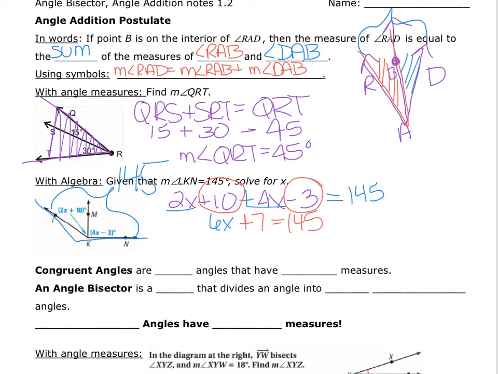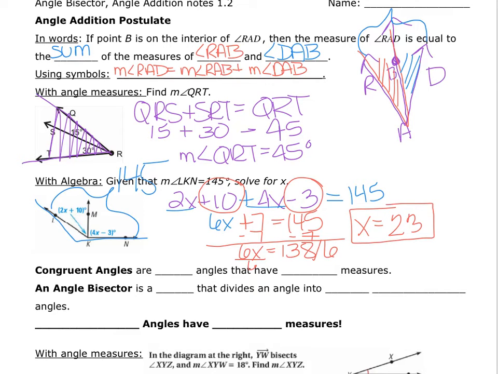Now once everything's nice and condensed, then we start moving things to the other side of the equation. So we have to subtract 7 and subtract 7. So 6x is equal to 138. And then if we divide by 6, we get that x is equal to 23. There's your answer.